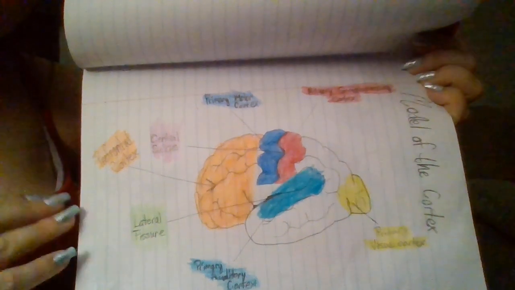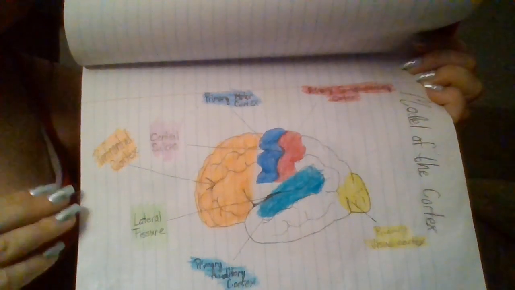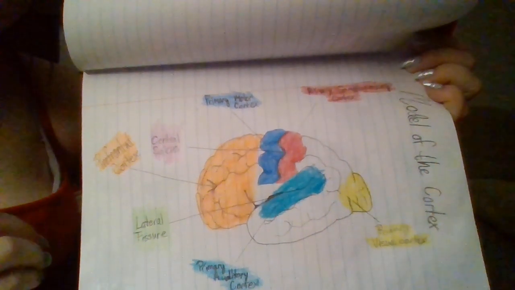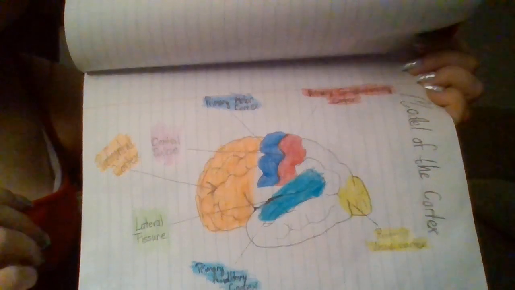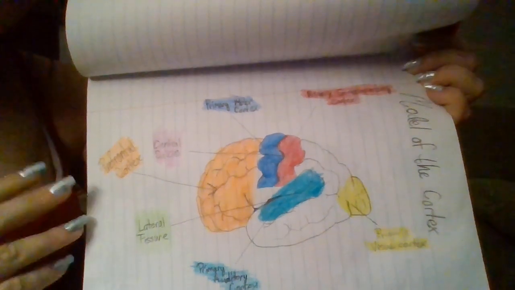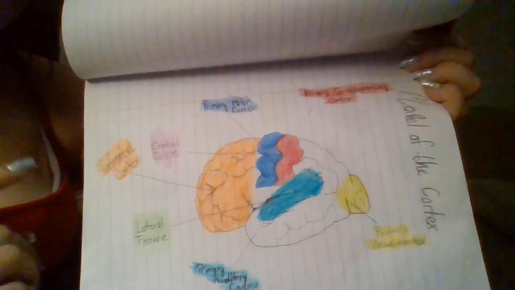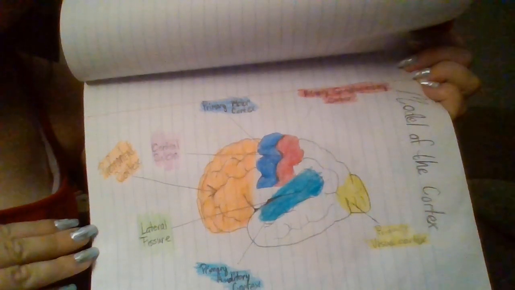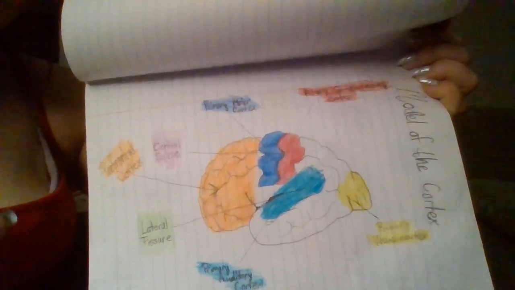This cortex is critical for visual processing, acting as the entry point for visual information from the retinas and passing this information to higher visual areas.